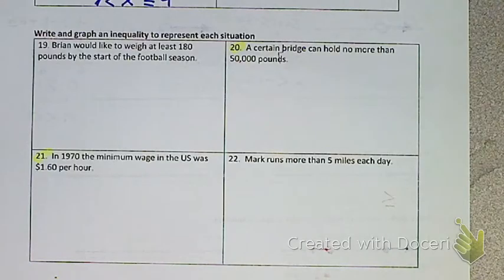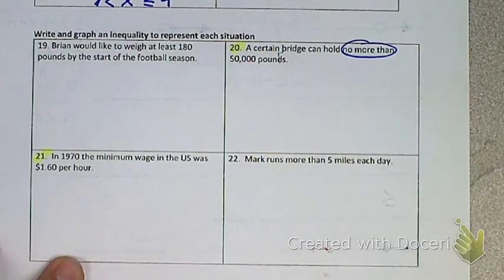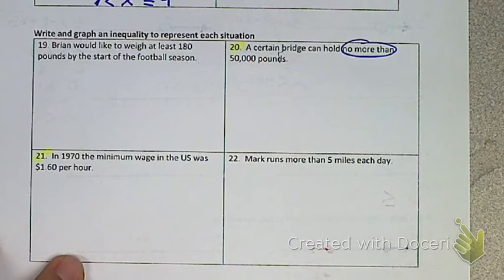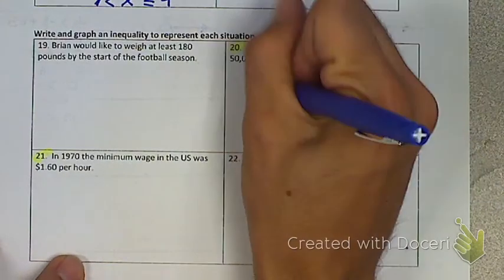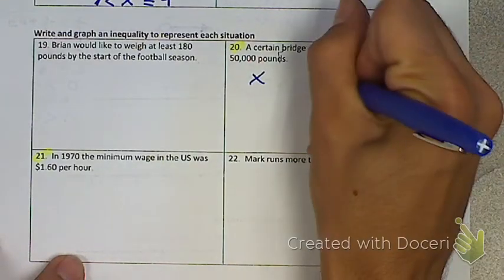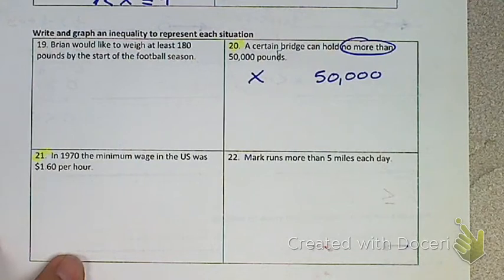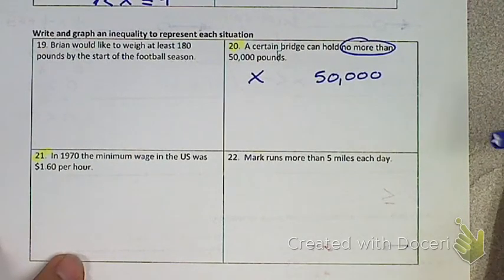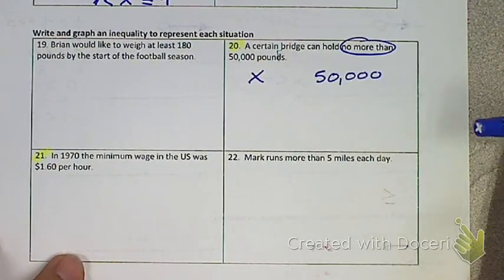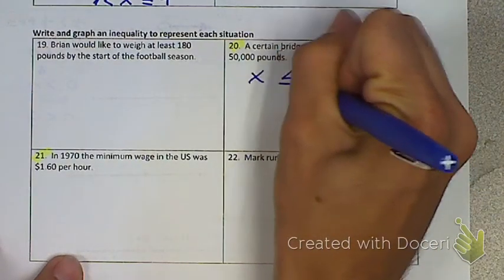A certain bridge can hold no more, that's the key word, than 50,000 pounds. So, x, 50,000, and we ask ourselves, can it hold 40,000? Yes. Can it hold 50,000? Yes. Can it hold 60,000? No. Which means it's going to be less than or equal to 50,000.